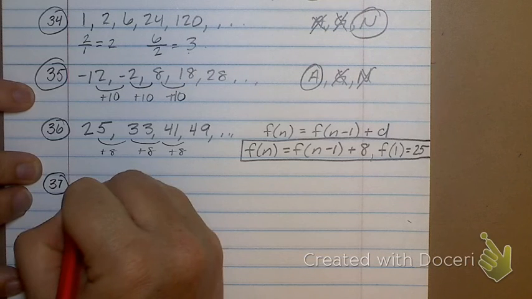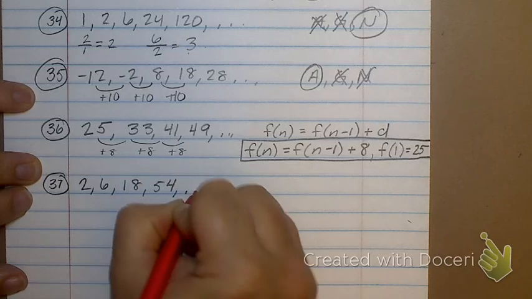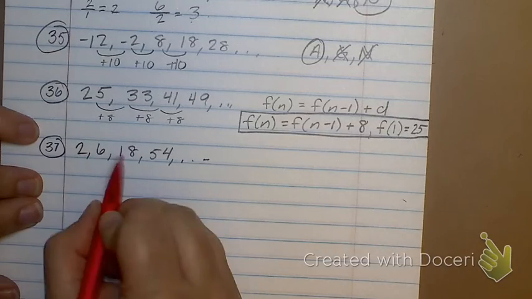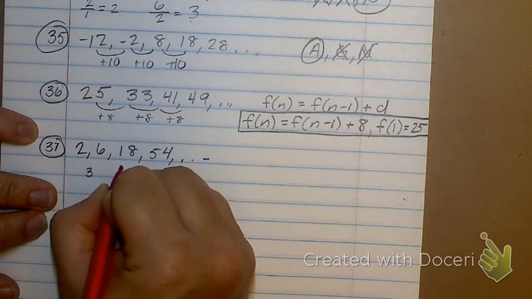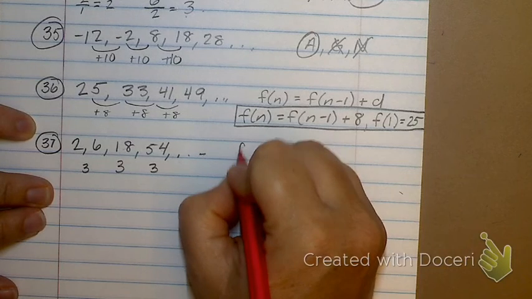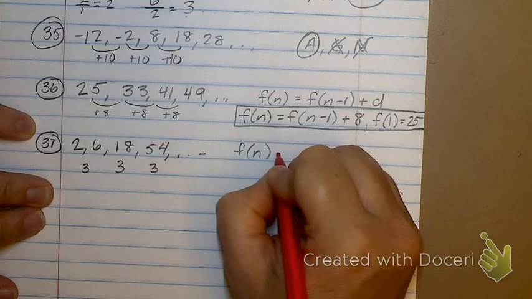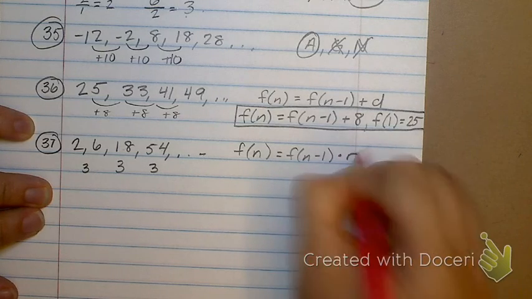37, 2, 6, 18, 54. Definitely not arithmetic. 6 over 2 is 3, 18 over 6 is 3, 54 over 18 is 3. We have geometric. Our geometric recursive rule says f of n equals f of n minus 1 times r.